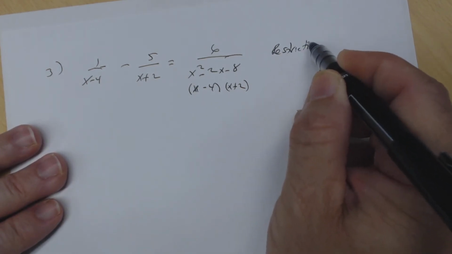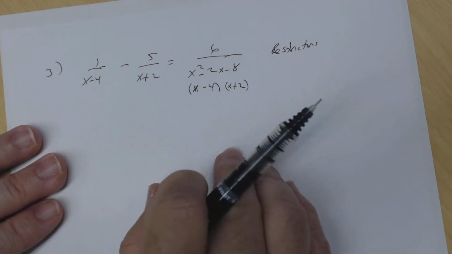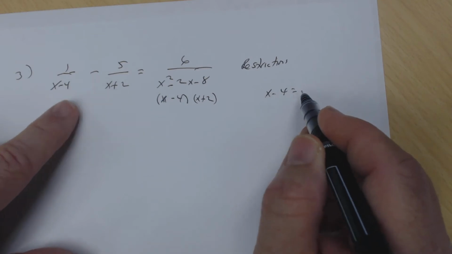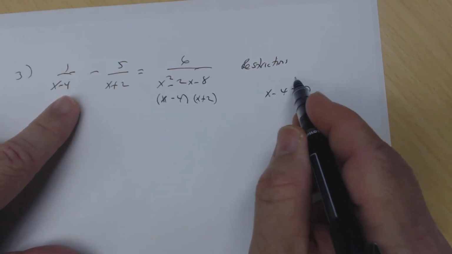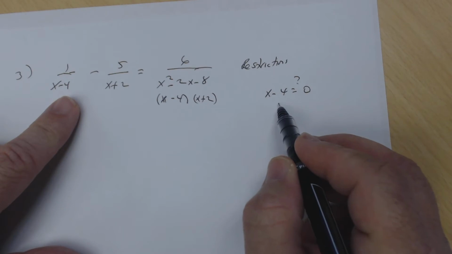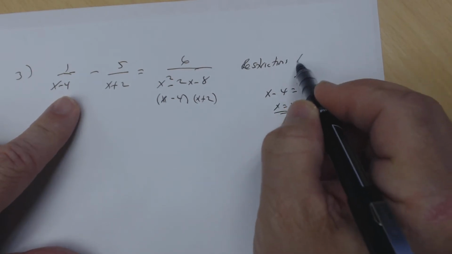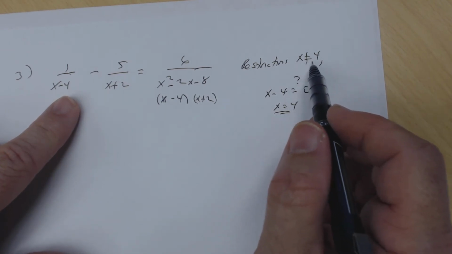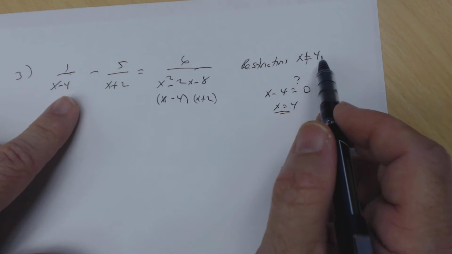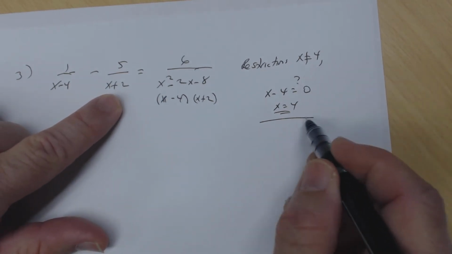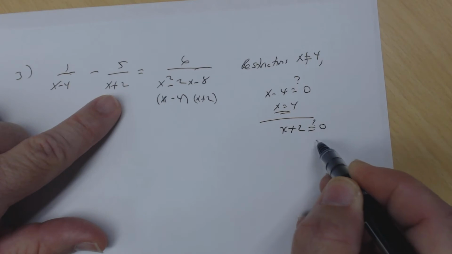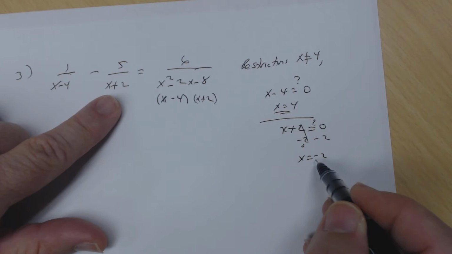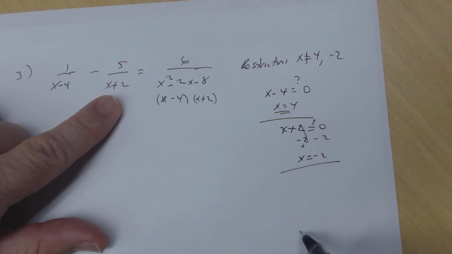So remember, to find the restrictions, you set each of these factors equal to 0. Sometimes you can just do it in your head. Sometimes you may need to write it down. So I want to know, where is x minus 4 equal to 0? Well, x minus 4 is equal to 0 when x equals 4. So there's your restriction. Make sure you say x cannot equal 4. Don't say x equals. The next one is x plus 2. Where is that 0? Well, to get x by itself, you can subtract 2. Combine like terms, I get x to be negative 2. So there's your other restriction, x not equal to negative 2.